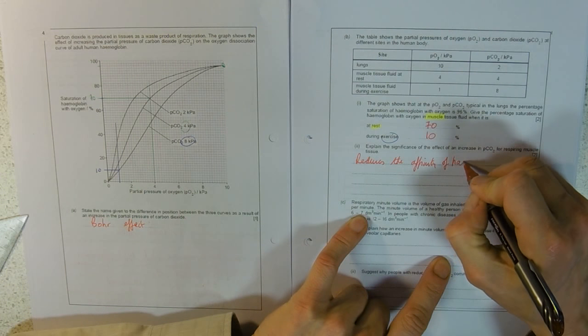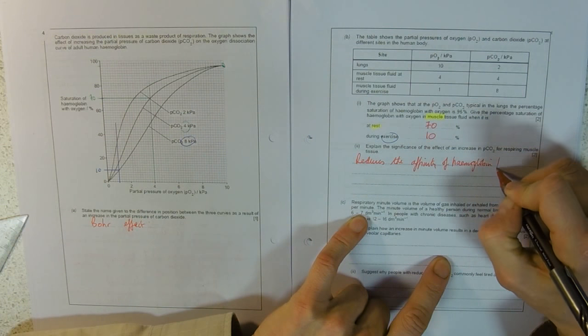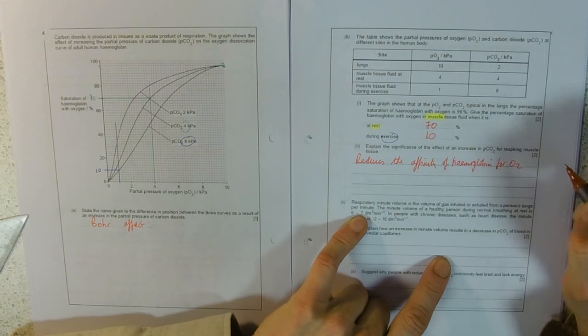So of something, hemoglobin, for oxygen.